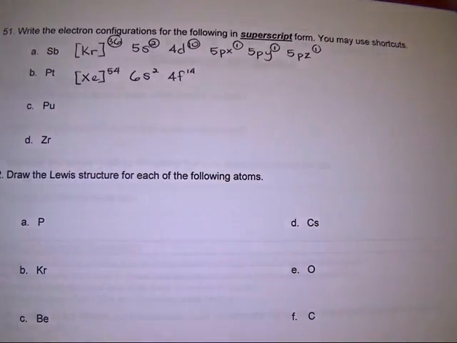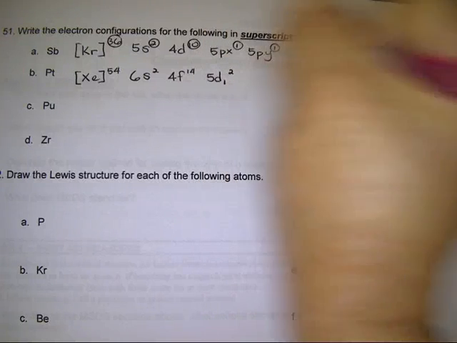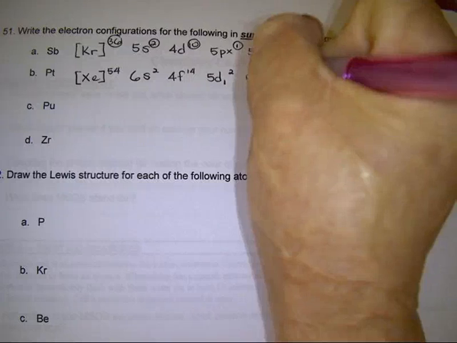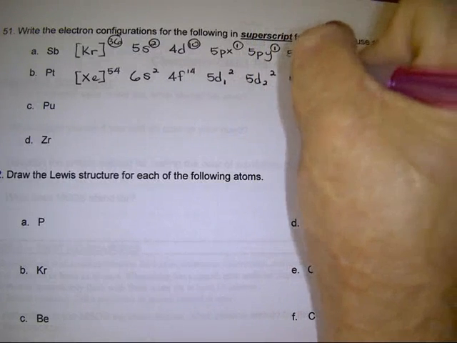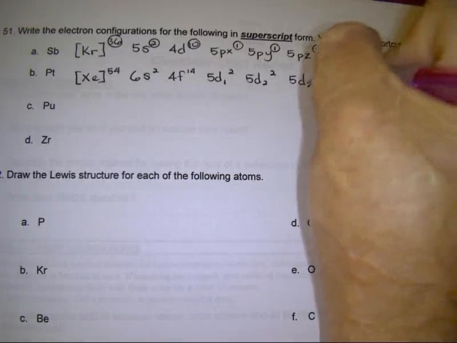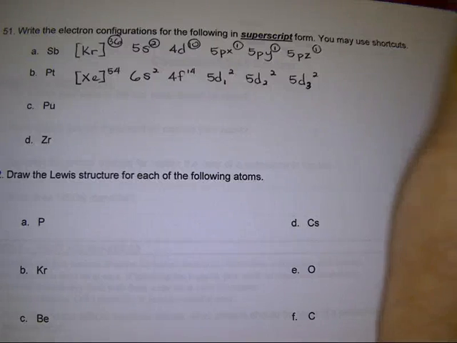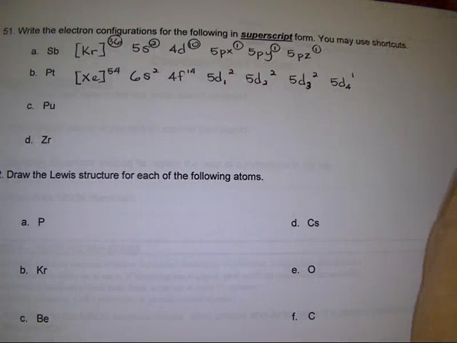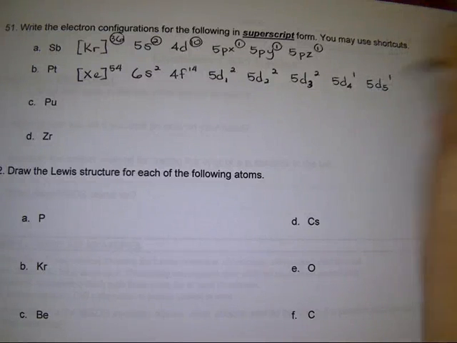So the way that we will write this is 5D1, 2, because we had 2 electrons in 5D1. 5D2, 2 electrons in 5D2. 5D3, 2, because there are 2 electrons in 5D3. Okay, and then 5D4, 1, because there's only 1 electron in 5D4, and 5D5, 1, because there's only 1 electron in 5D5.